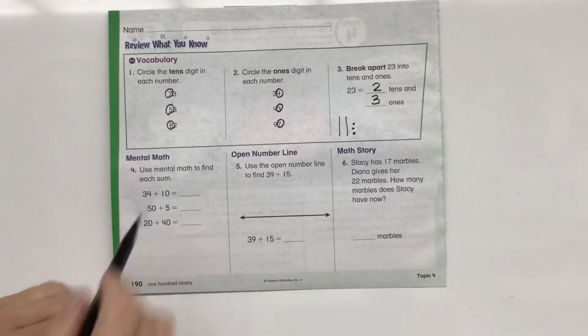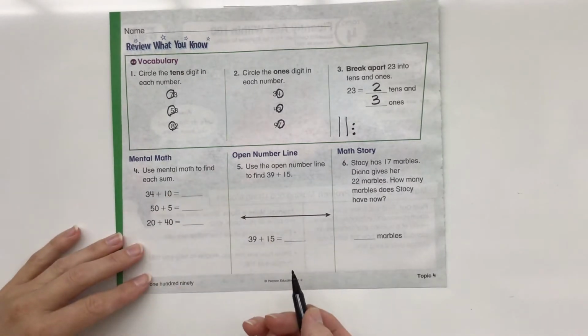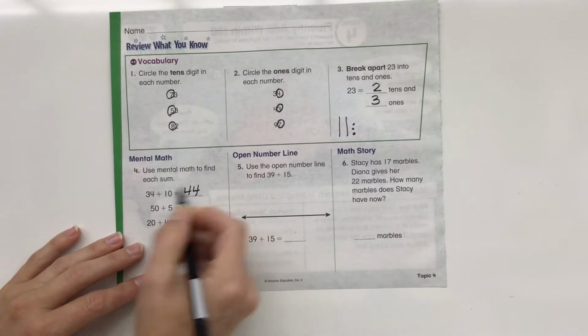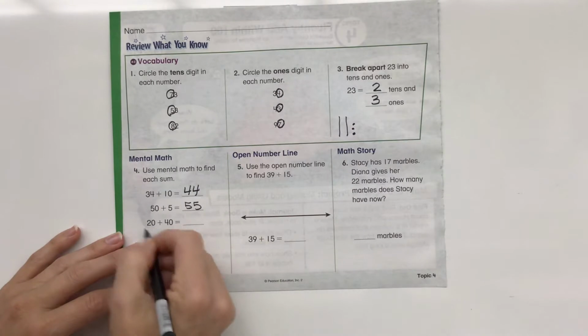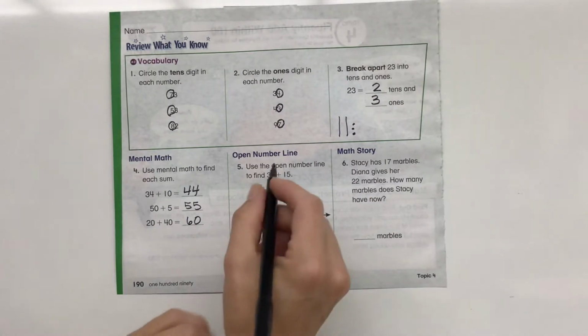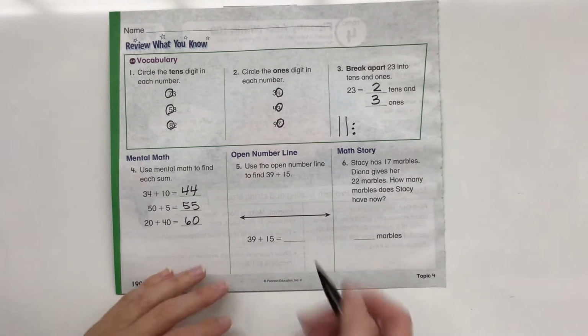Okay, use mental math to find each sum. So we're just going to be thinking in our heads. 34 plus 10 I know is 44. 50 plus 5 is 55. 20 plus 40 is 60. Excellent. Okay, use the upward number line to find 39 plus 15.